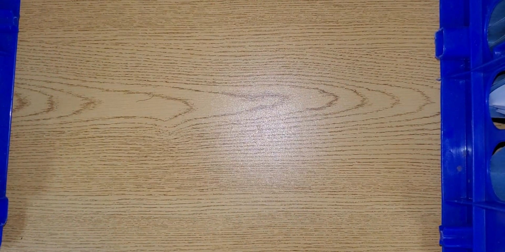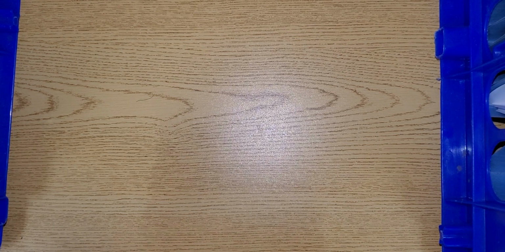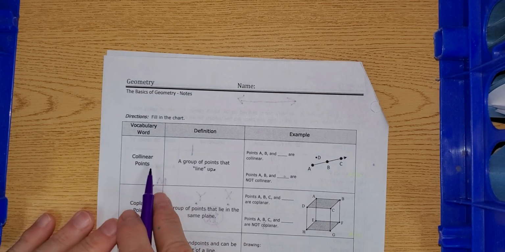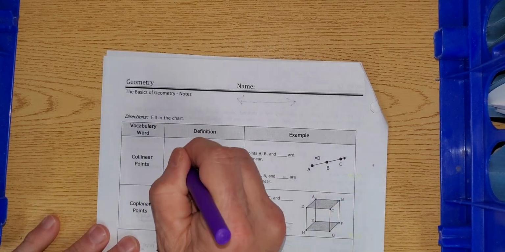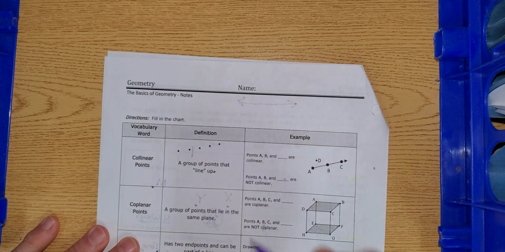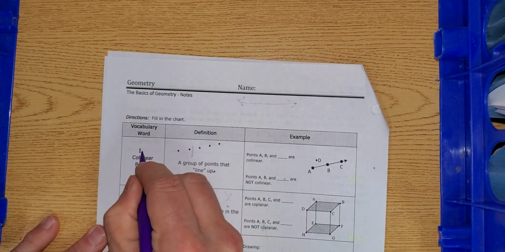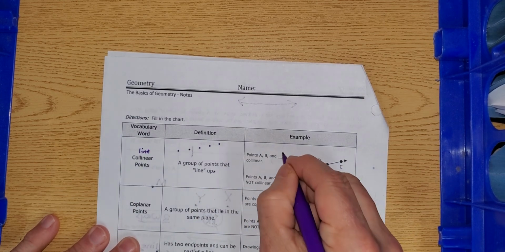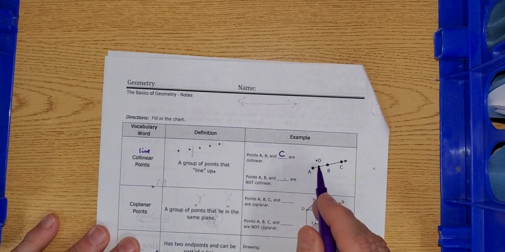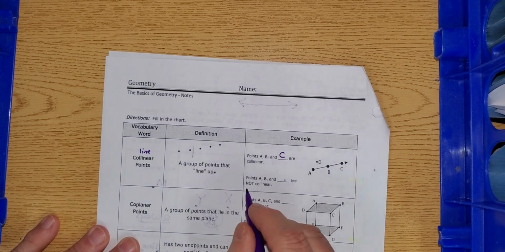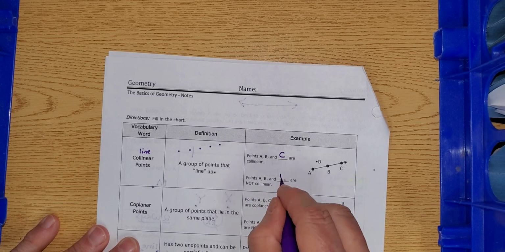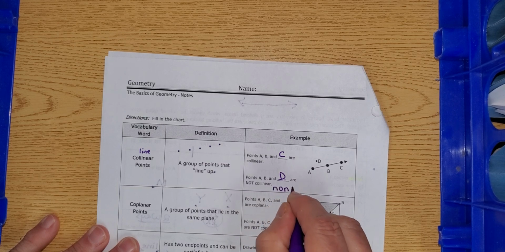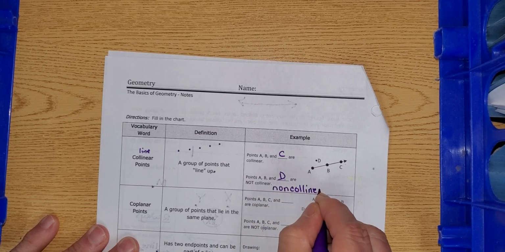All right. More vocabulary. First day is vocabulary intensive. Collinear points. We've already talked about them. Collinear points are points that are in a straight line. Okay, collinear points. Keyword is line, not ear. Okay, so A, B, and what are collinear? Yeah, C. A, B, and C are collinear. They're on a straight line. Okay, A, B, and what are non-collinear would be D. Okay, A, B, and D. So you would call them non-collinear points.